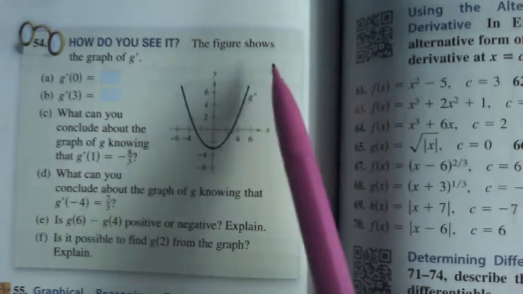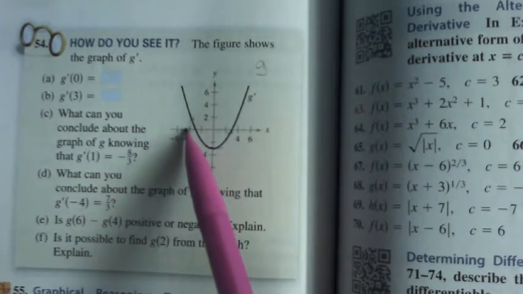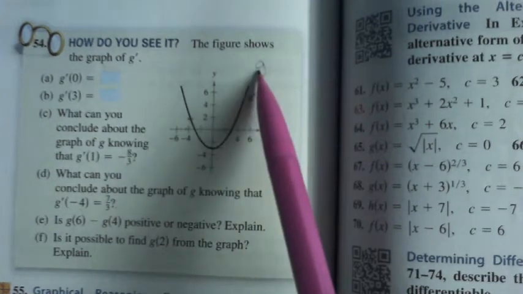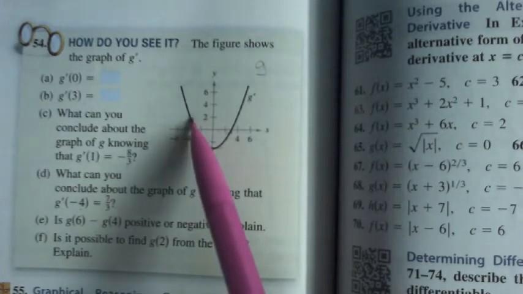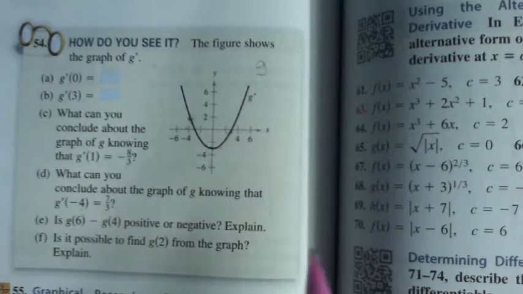But the original graph, the g graph, this is telling us that at -4, our g graph has a slope of 7/3. It's positive. So on our original graph, at -4, we have a positive slope, which means on our original graph, it's increasing at -4. Okay, this will take a while. Are there any questions on that?